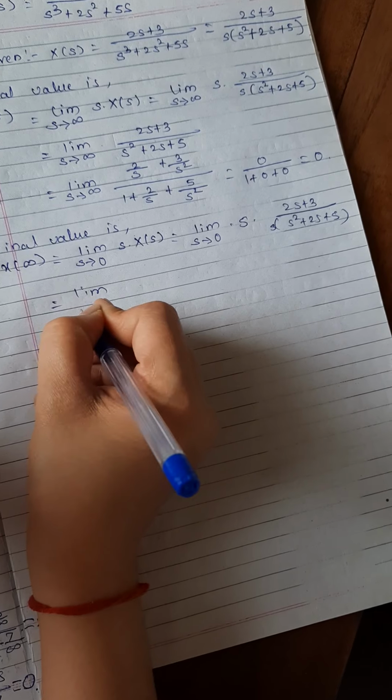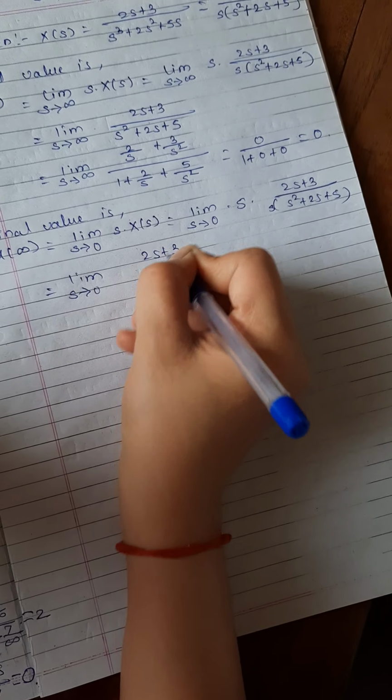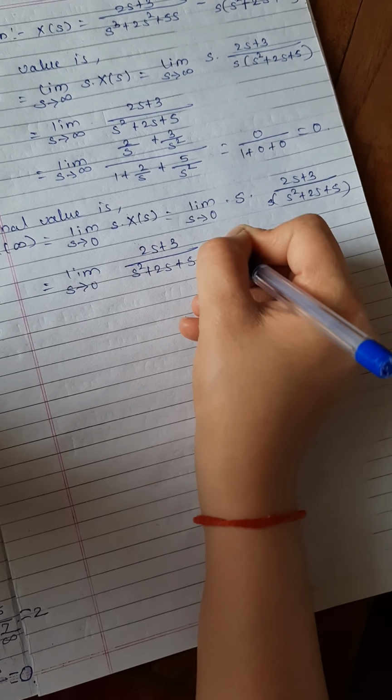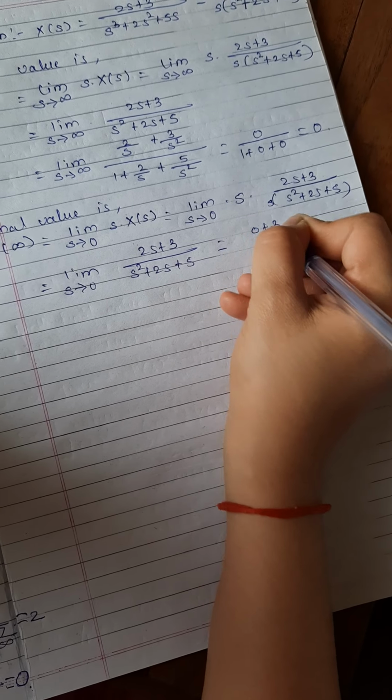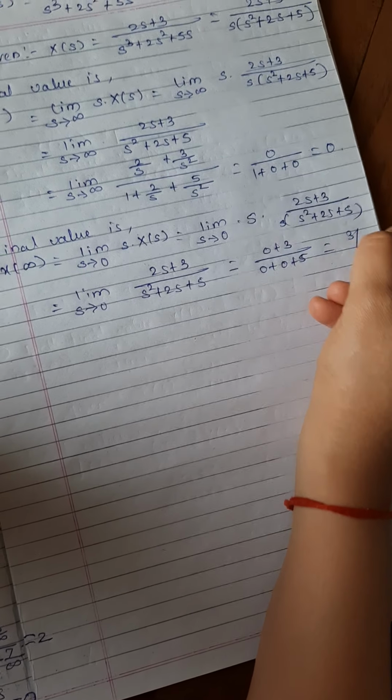So here the s's get cancelled and only (2s plus 3) over (s square plus 2s plus 5) remains. So it is 0 plus 3 over 0 plus 0 plus 5. So the final value here is 3 by 5.